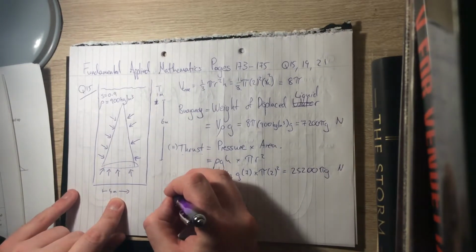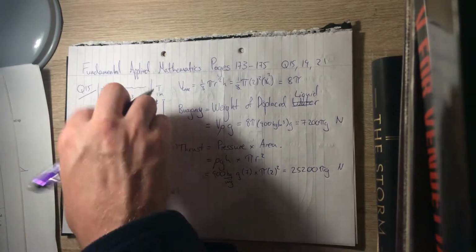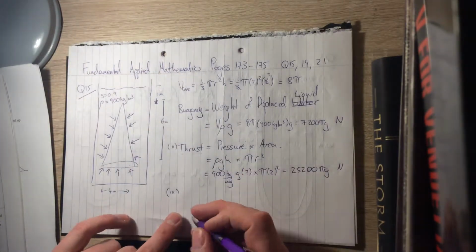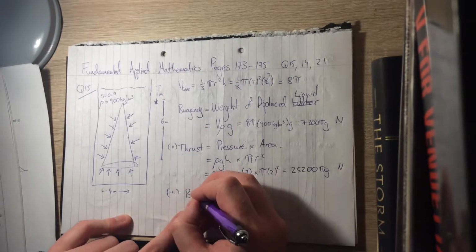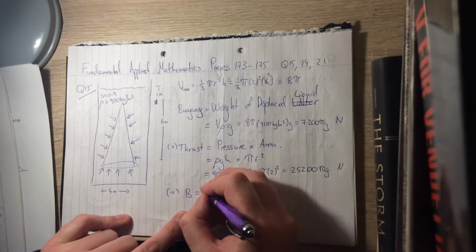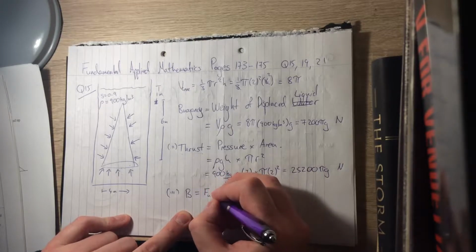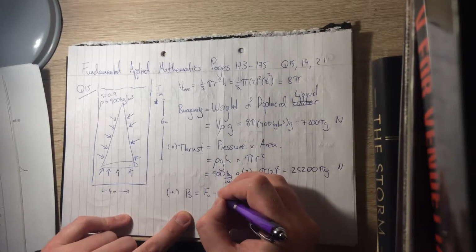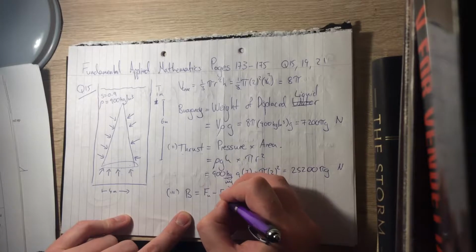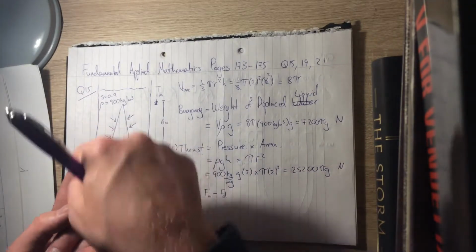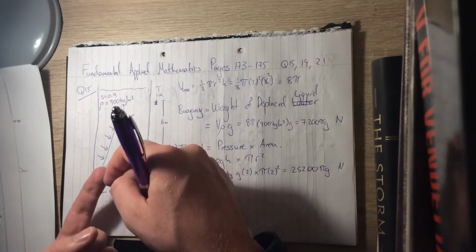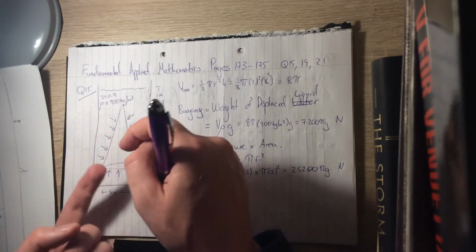The last part of the question says find the thrust on the curved surface, so the force acting downwards. Well, with thrust and buoyancy, the relationship is that buoyancy is equal to the thrust upwards, or the upwards force, minus the thrust downwards. Okay, so that kind of makes sense. You've got an upward force and a downward force, and whatever the net effect is, if it's net upwards, then the thing's going to float.